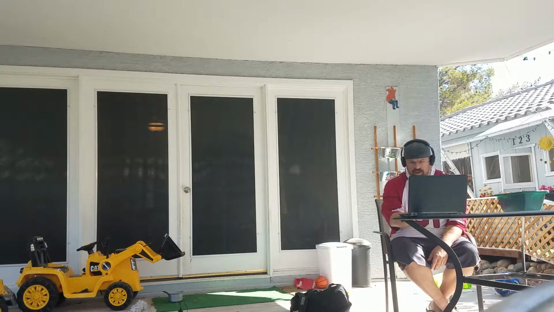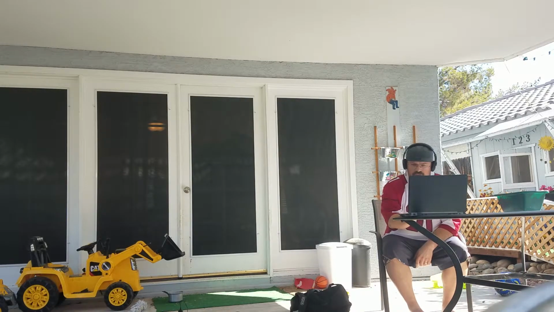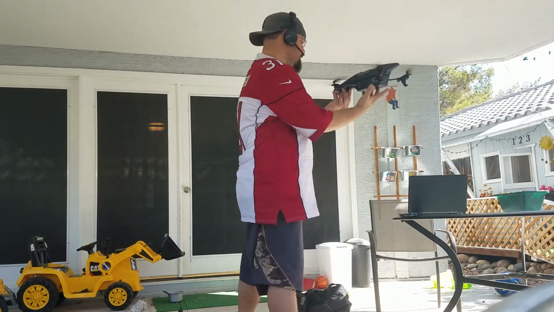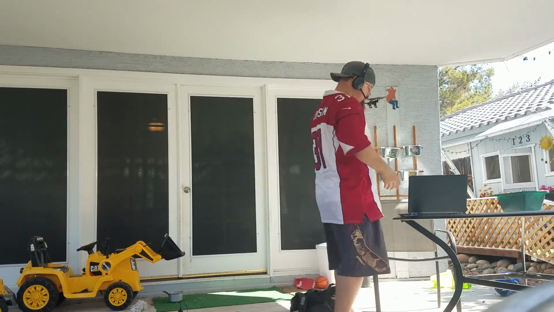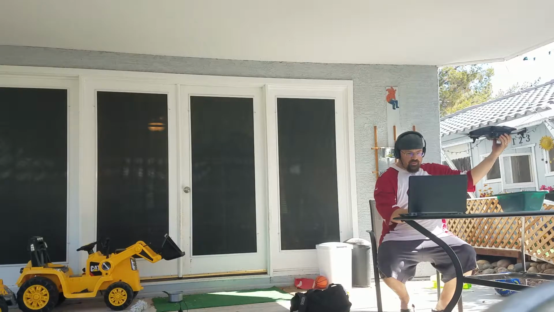If we go ahead and go back here to the VNC, I'm going to have to control it again because we'll need to work on how to fly. There we go. So go ahead and hover it, which I believe it did.